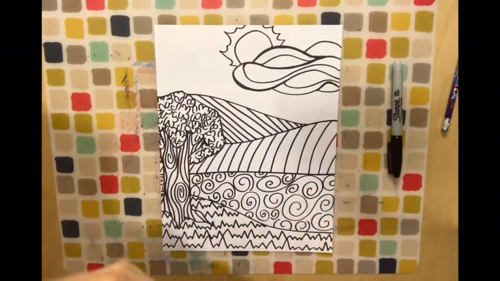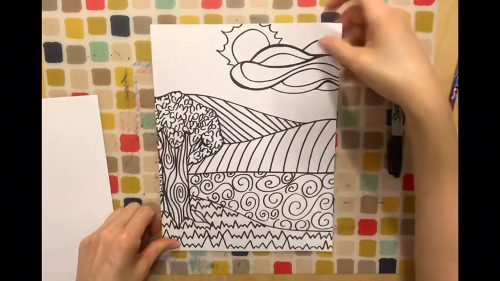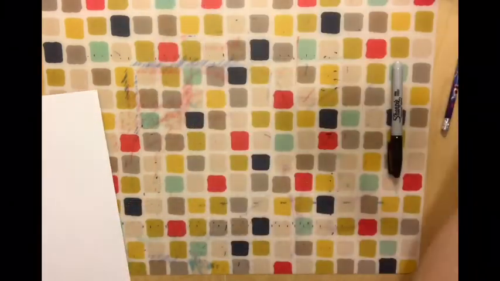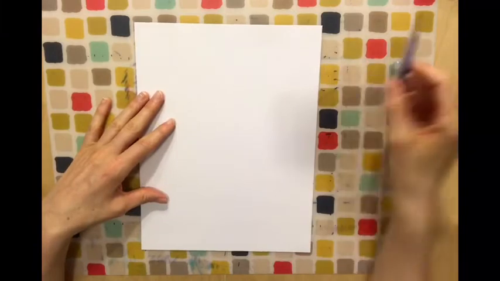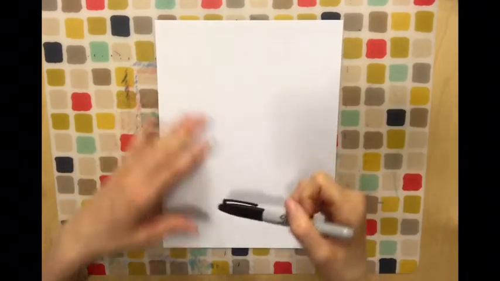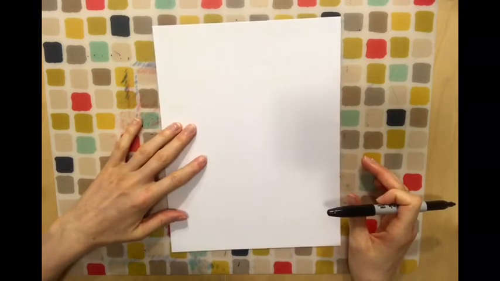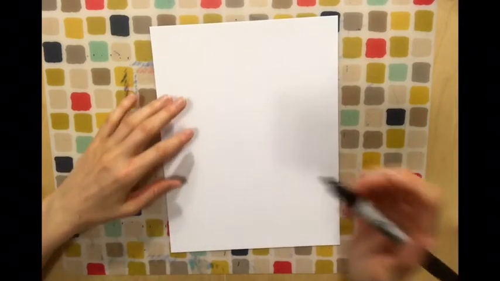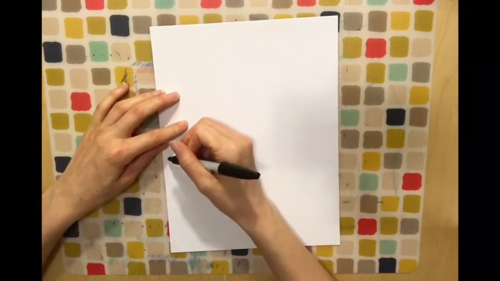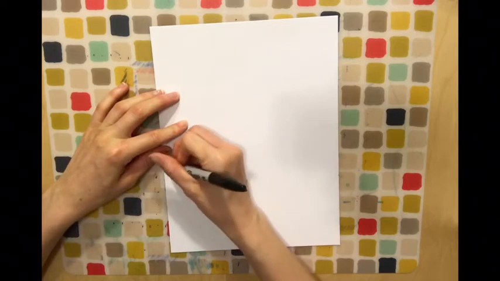So here's our landscape with our different textures that we've filled in. I want you guys to use a pencil at home so you can erase it if you need to. I'm going to use a Sharpie so that it's just really clear for you to see. We're going to start with our tree on the left-hand side, and we're going to draw 2 parallel lines going down.